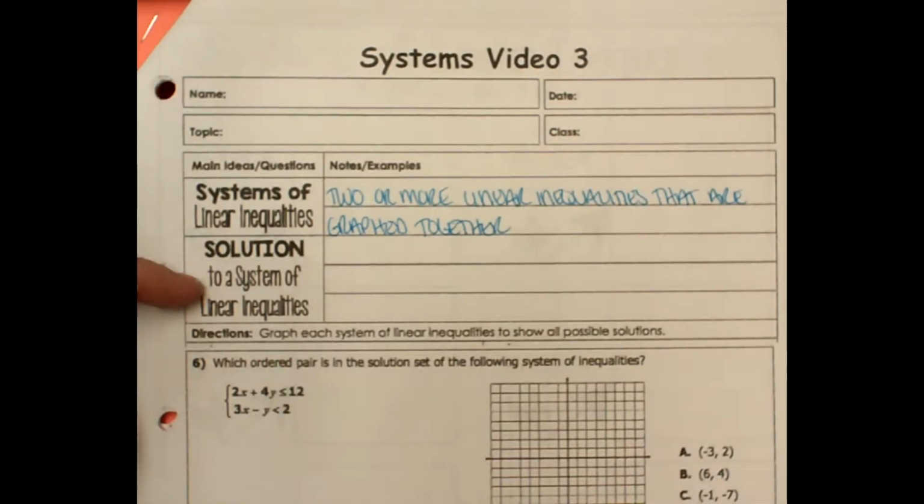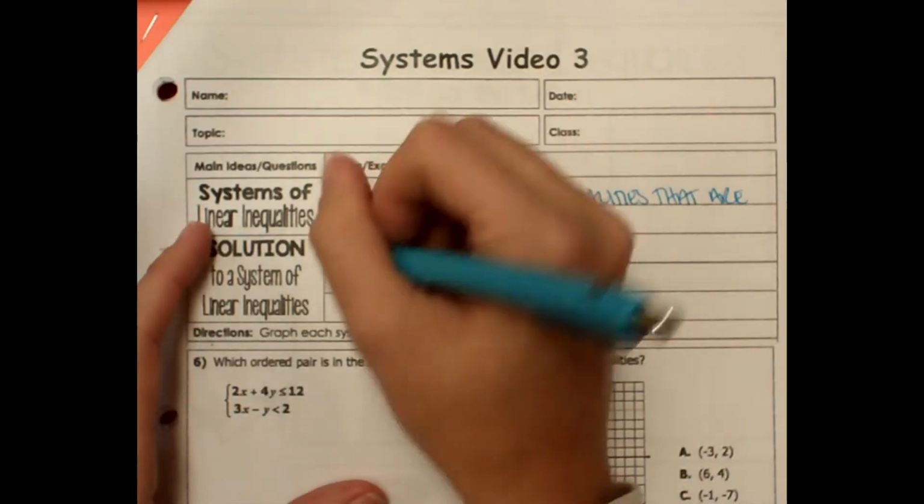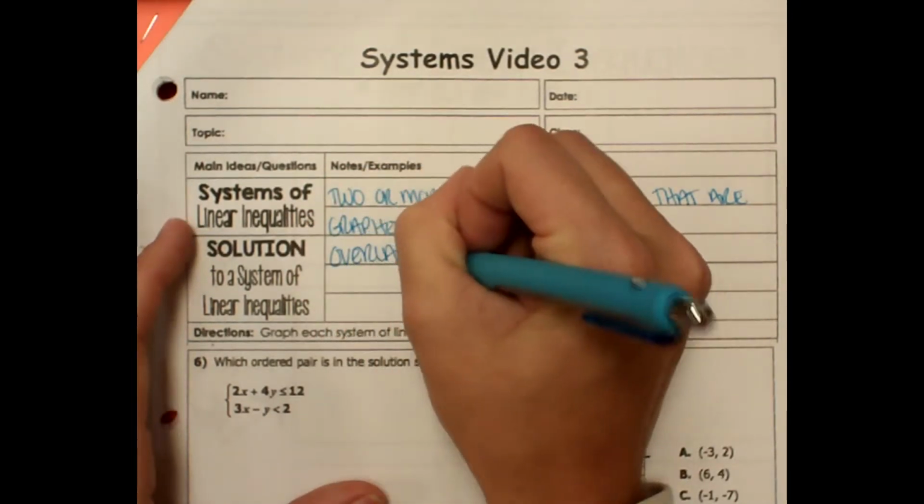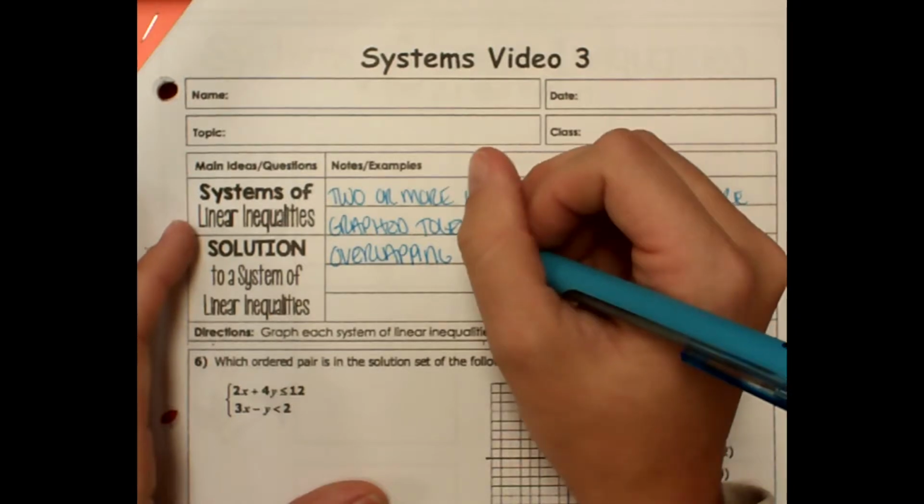And then your solution to a system. Yesterday we learned that there were 3 types of solutions: where they intersect, or there's no solution if they're parallel lines. But today we're looking at solutions to a system of linear inequalities. So the solution is your overlapping region, because we have to remember with an inequality, it's the shaded region where your solutions are.